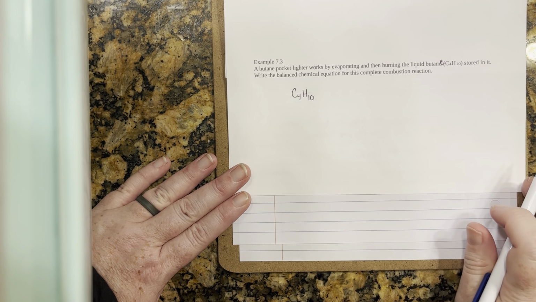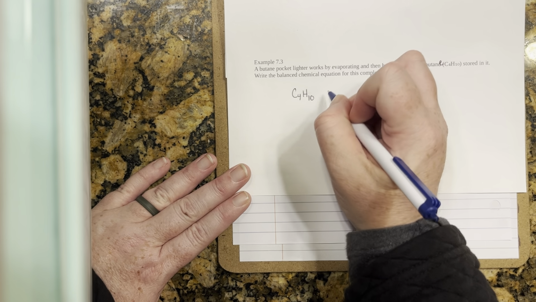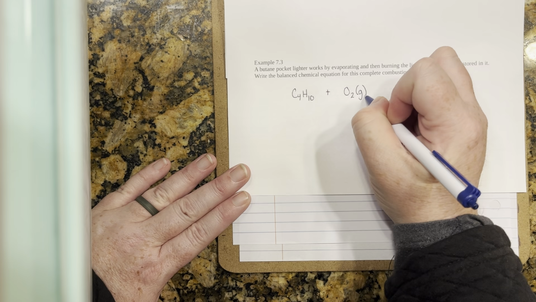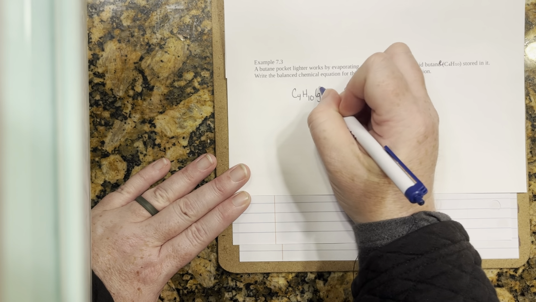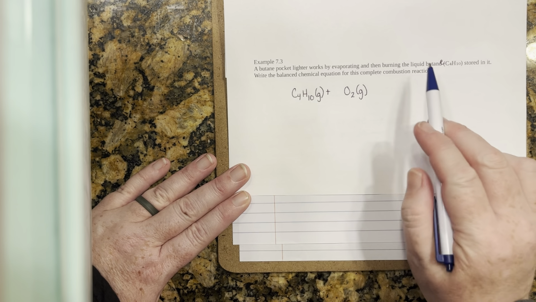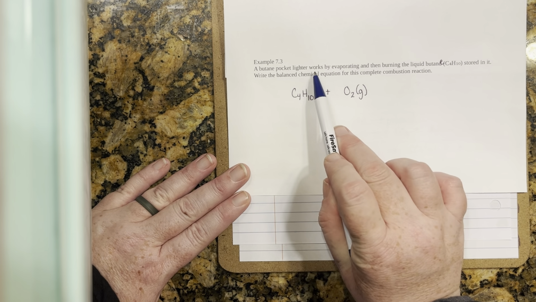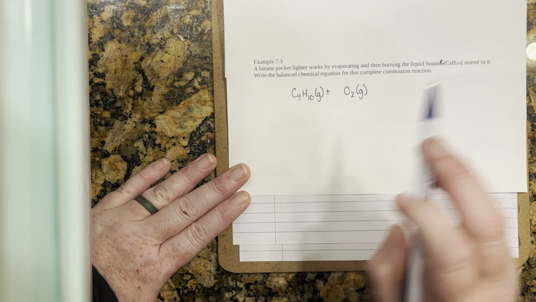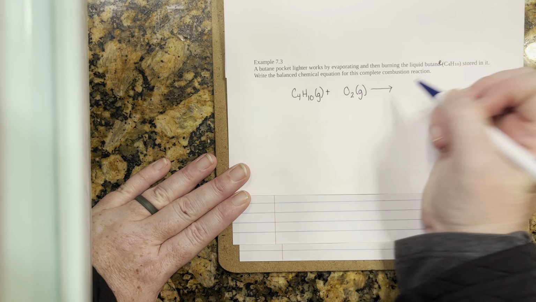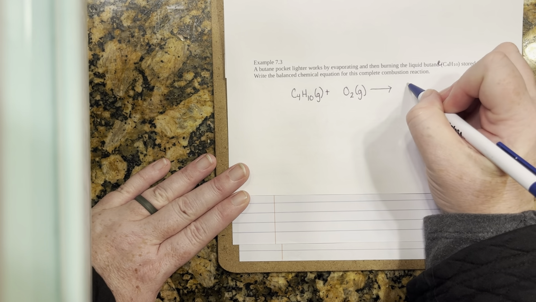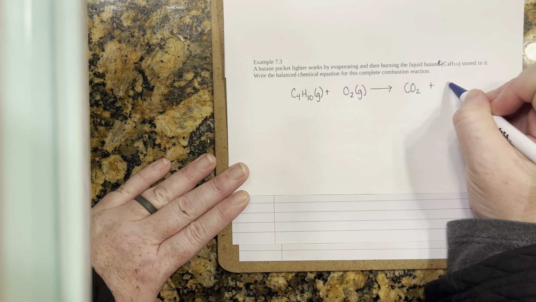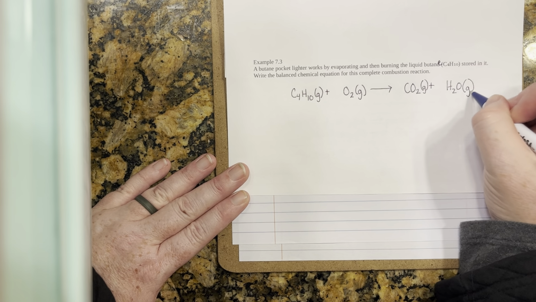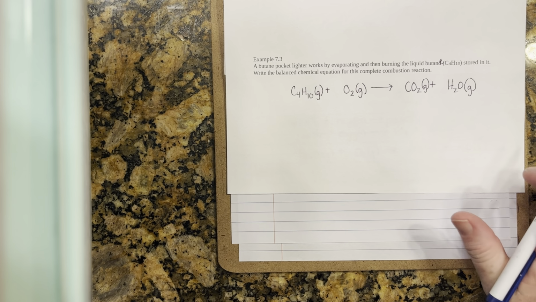It tells you it's a complete combustion reaction, so you know that means oxygen is involved, and also gas. You actually know that this is a gas. Why do you know that? Because it tells you it's a liquid, but it says it works by evaporating and then burning. So you know that has got to be in its gas state. And complete combustion is going to produce carbon dioxide and water. And again, this is because of all the heat that's released. Okay, so now you just need to balance it.